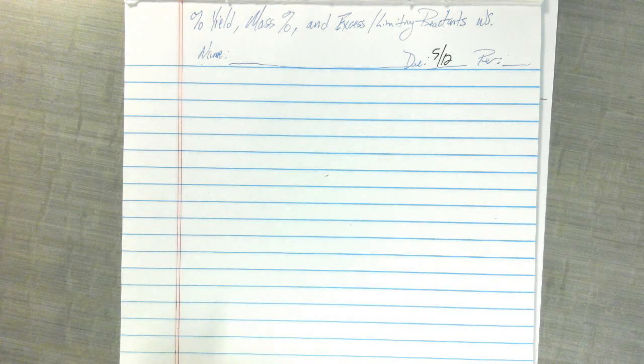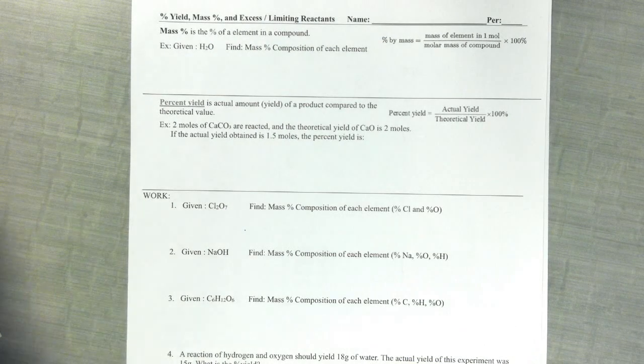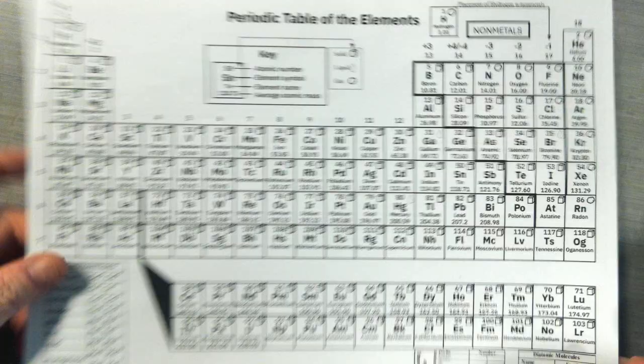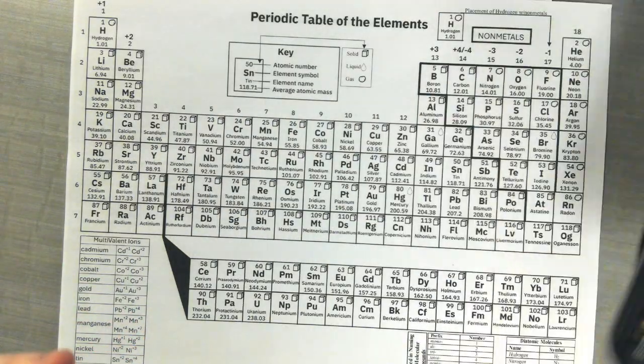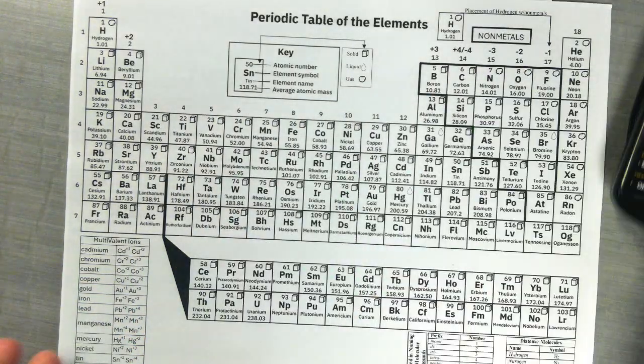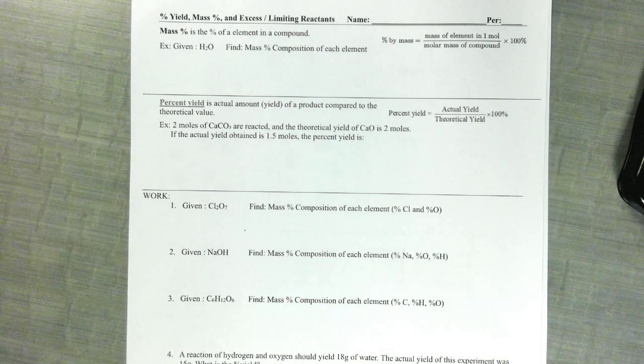All you have to do is questions 1 through 10. You don't have to copy my examples if you don't want to, and the worksheet is posted online in Teams. So a couple things you're going to need. You're going to obviously need the periodic table if we're talking about mass percent. You're going to need a calculator or your phone to do the calculations. So let's get right into it.